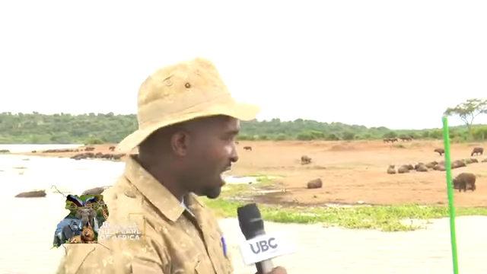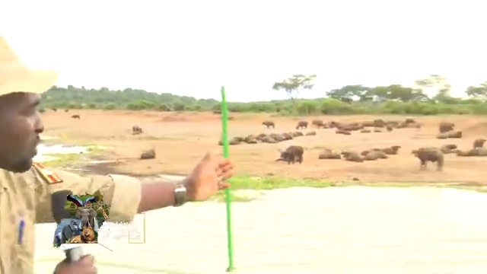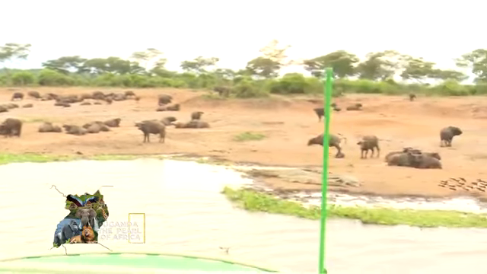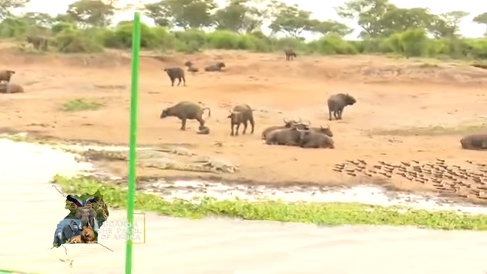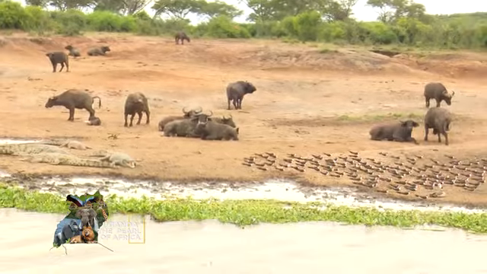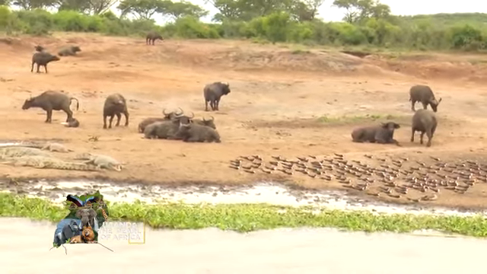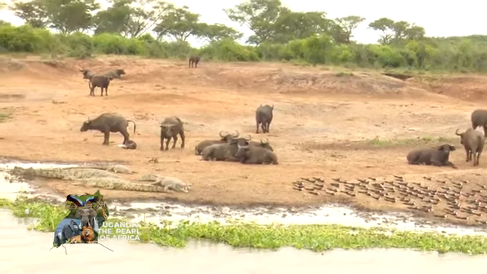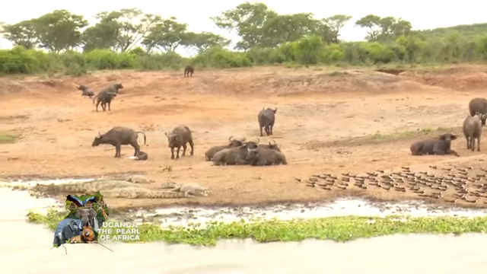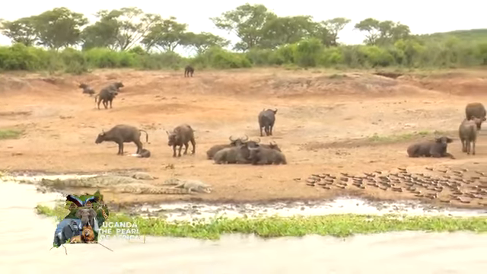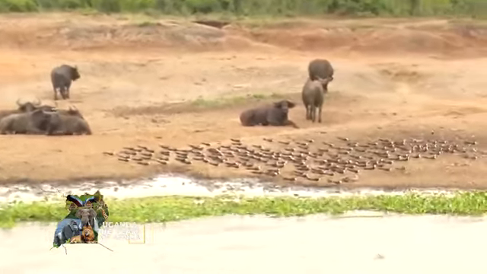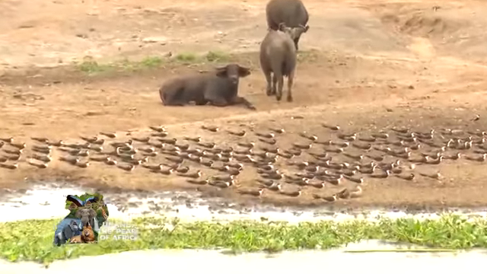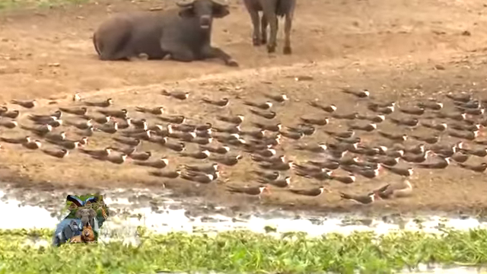And if you look slightly right of those crocodiles, there are beautiful birds, and we call them African skimmers. They are skimmers because when they are in flight mode, you find their beaks skimming and picking some species of fish as they are enjoying their meals.